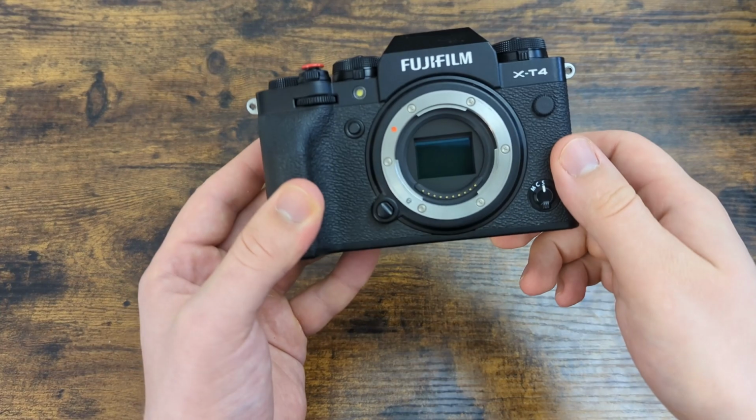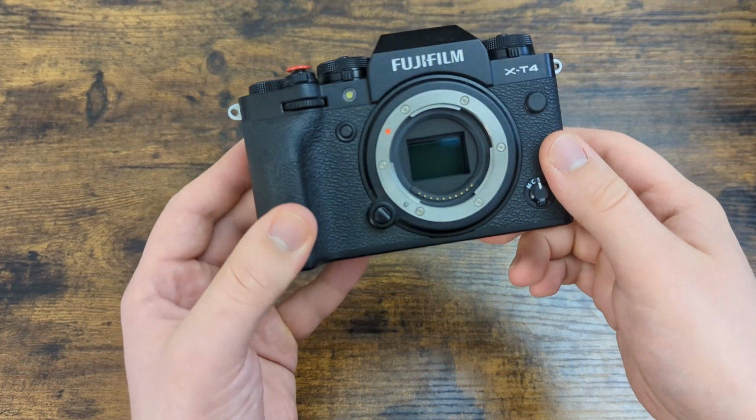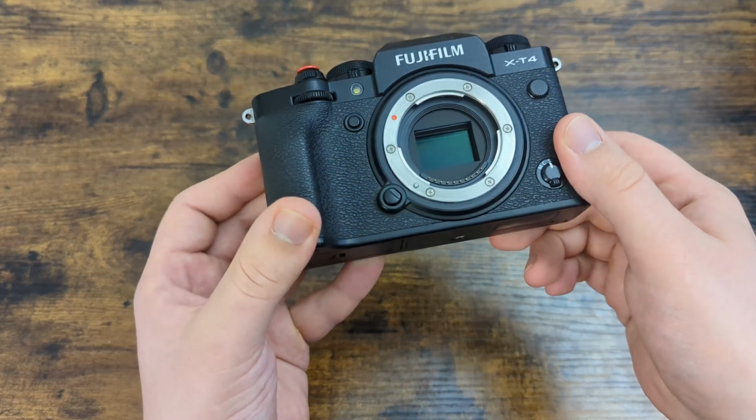Welcome back everybody. Today I want to talk to you about how I use my Fujifilm X-T4 for landscape photography, and I want to give you a couple of tips that I use when capturing seascapes, landscapes and also woodland photography.